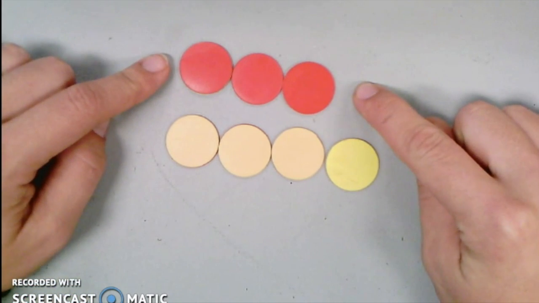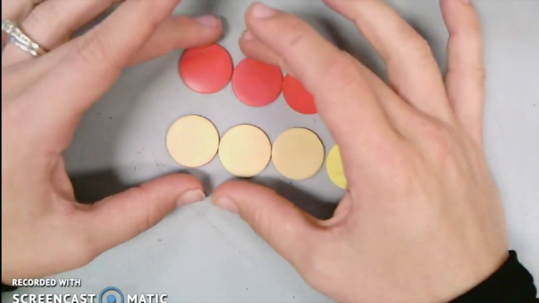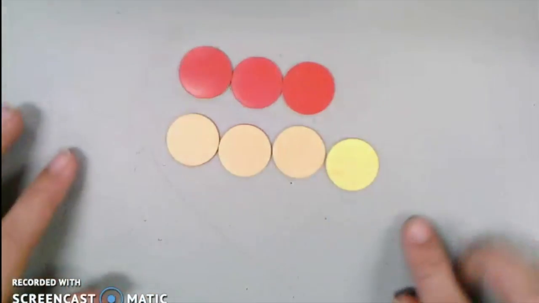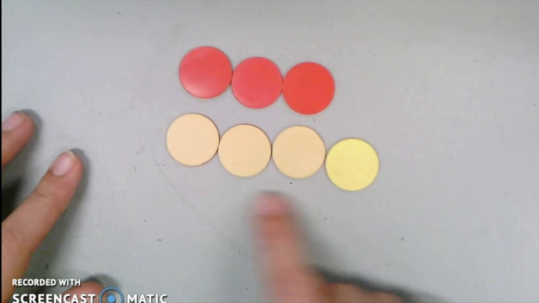Whether this is positive or negative, I've got 3 of them. So when they get matched up like this, it's finding their absolute value. And then it says what's left over. This is our bigger number. Okay, let's look at another one.